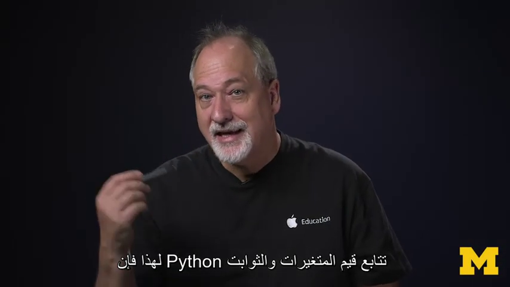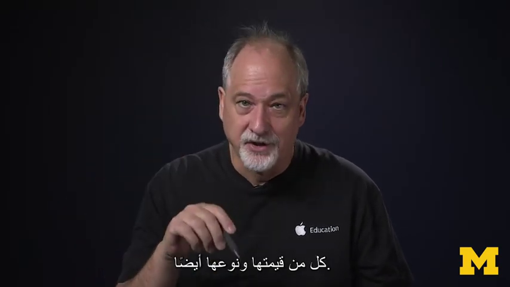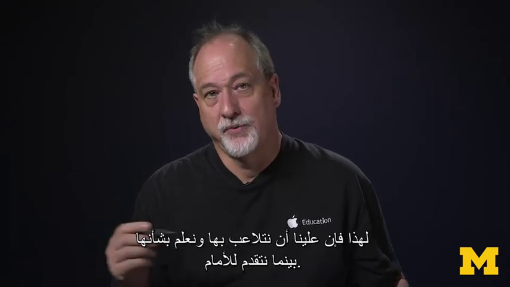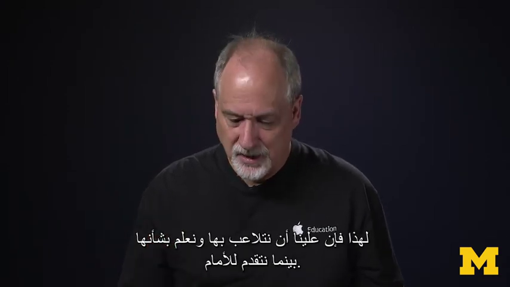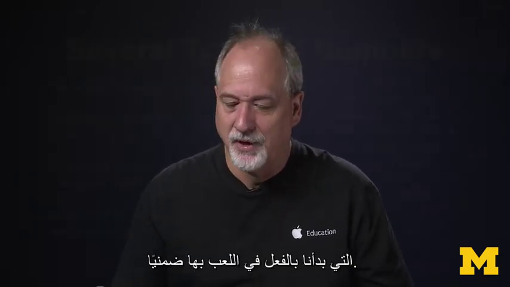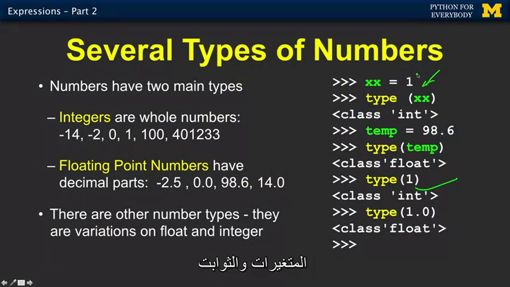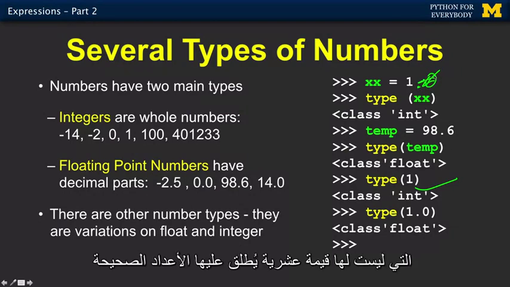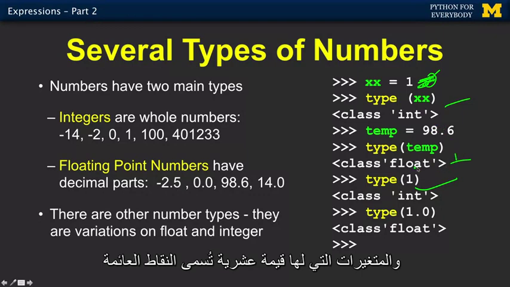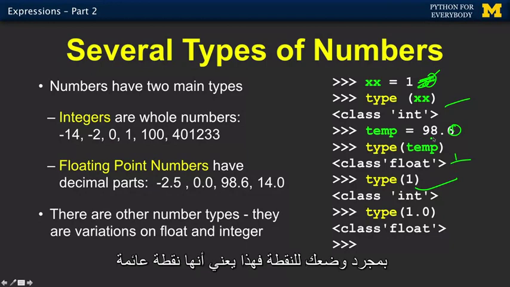And so Python keeps track of the value of variables and constants, the value and the type of it. And so we have to kind of manipulate this and be aware of this as we move forward. And so there's several types of numbers that we've already sort of been implicitly playing with. Like I said, you can give a variable to type, or you can give a constant to type. Variables and constants that don't have decimal places are what are called integers, and variables that have decimal places are called floating points. Even if this was a 98.0, it would still be a floating point. As soon as you put the point there, then that means it's a floating point.